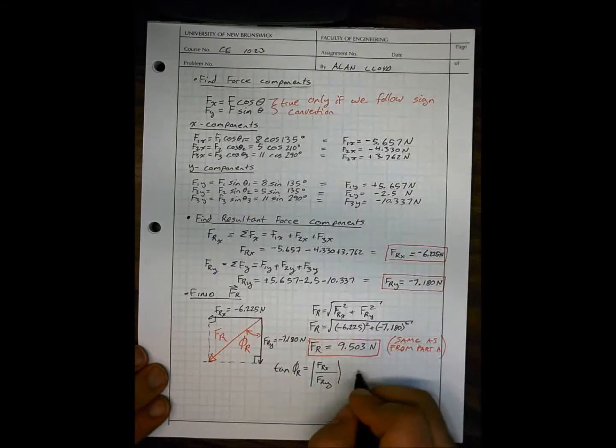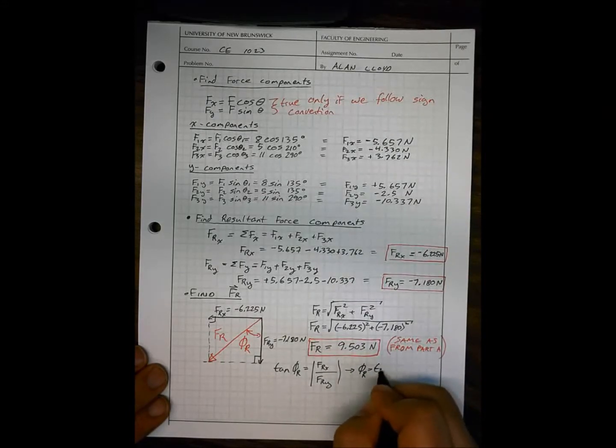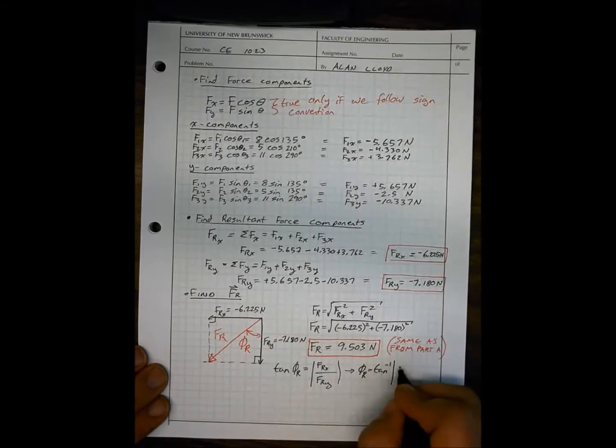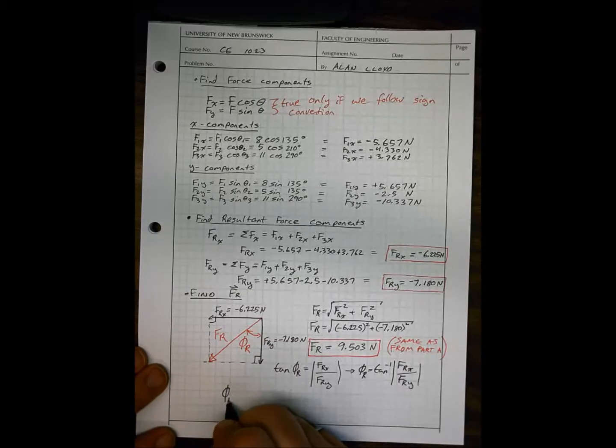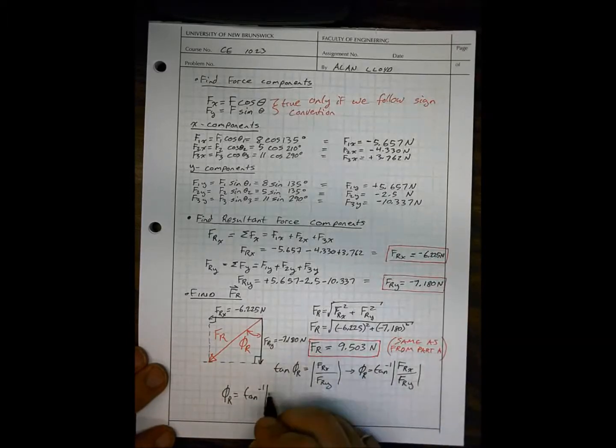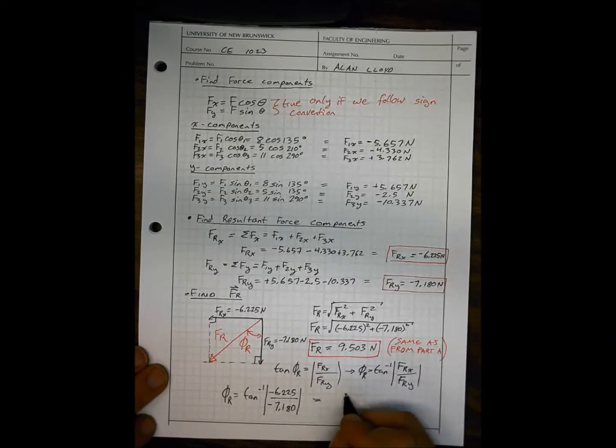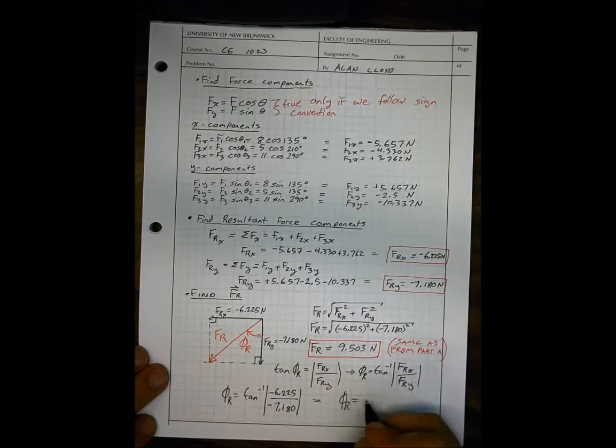And we can rearrange and solve for phi r is equal to the arctangent of the absolute value of our x force component over our y force component. So this gives us phi r is equal to the arctangent of the absolute value of minus 6.225, divided by 7.180. And this gives us phi r is equal to 40.93 degrees.